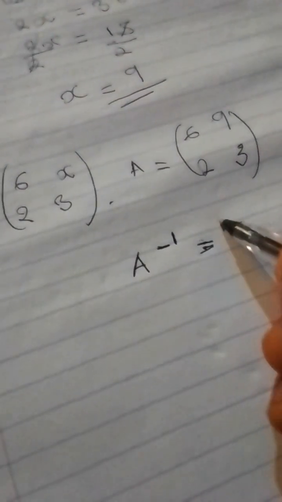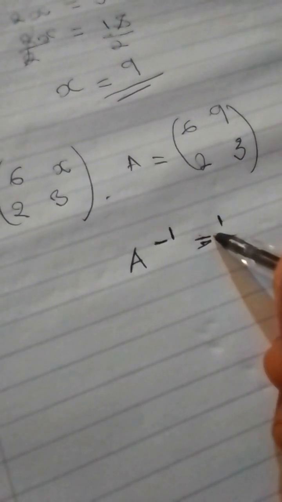A inverse is equal to 1 over the determinant times the adjoint.